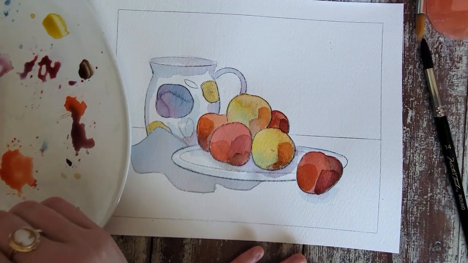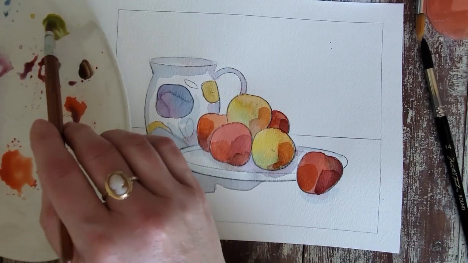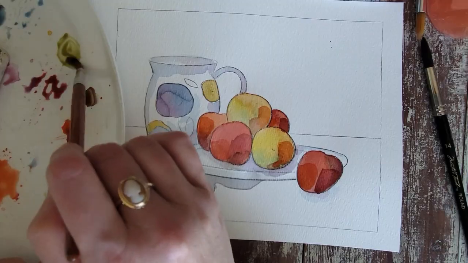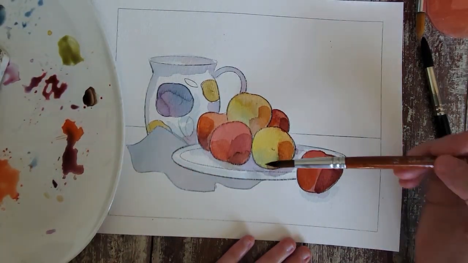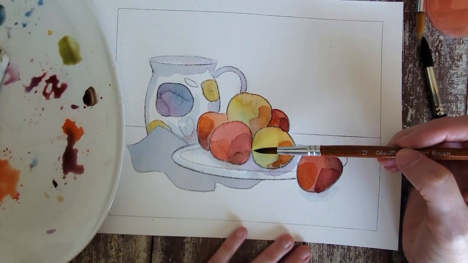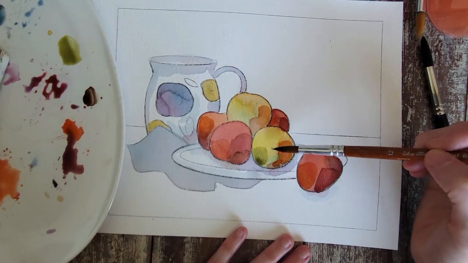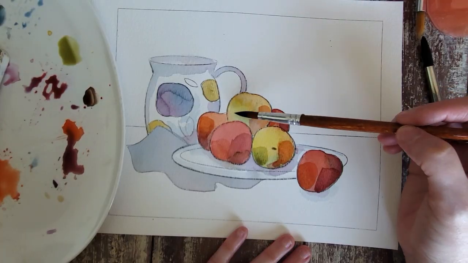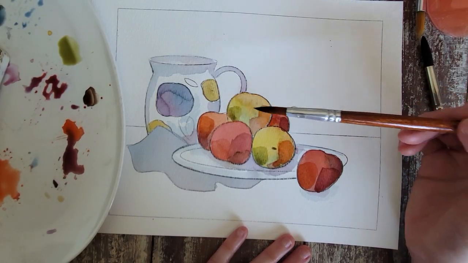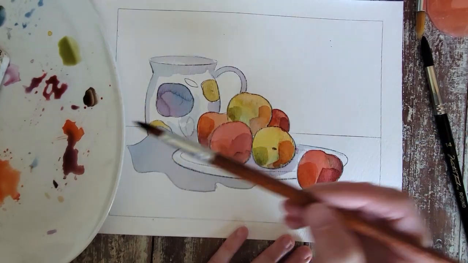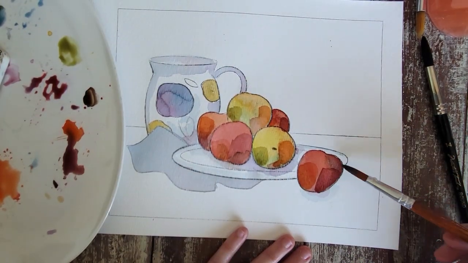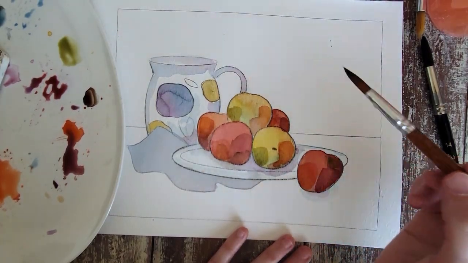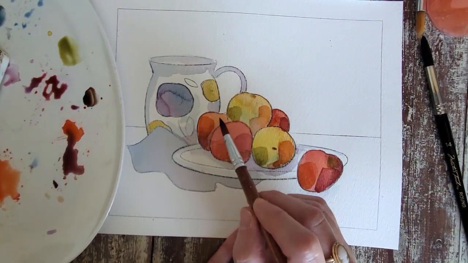I'm going to do a green there mixed with yellow. So here. There. There. So I put it at the top of the apple.